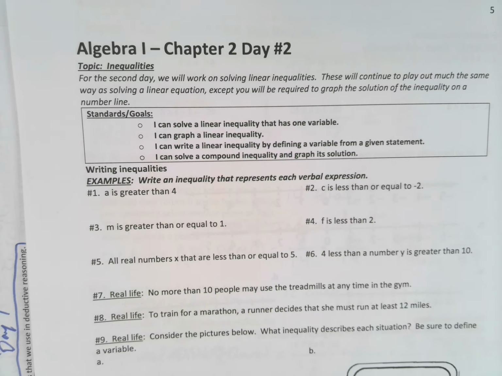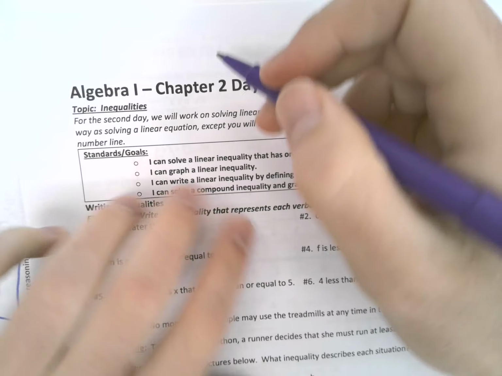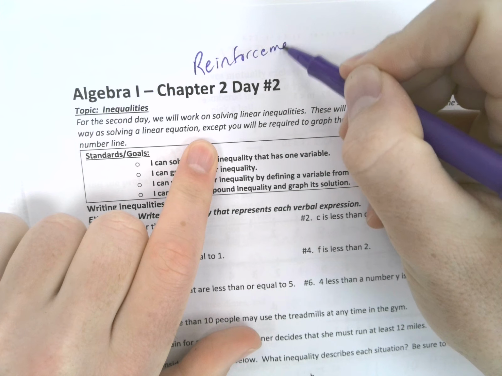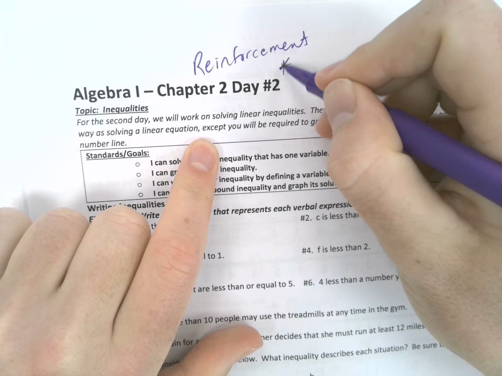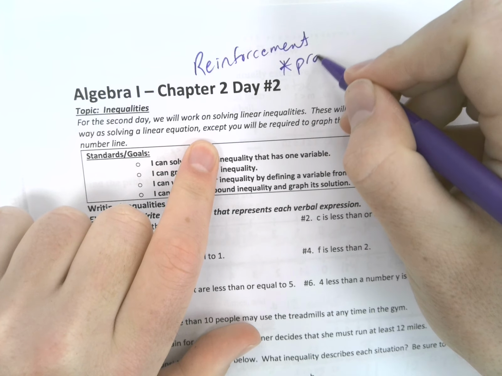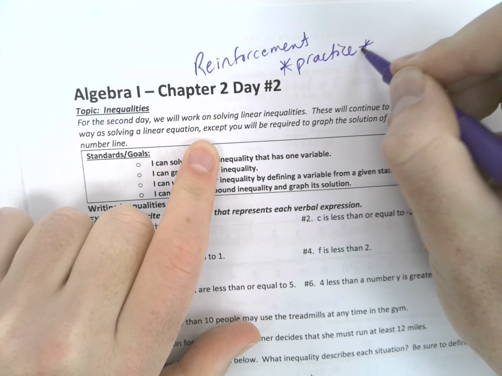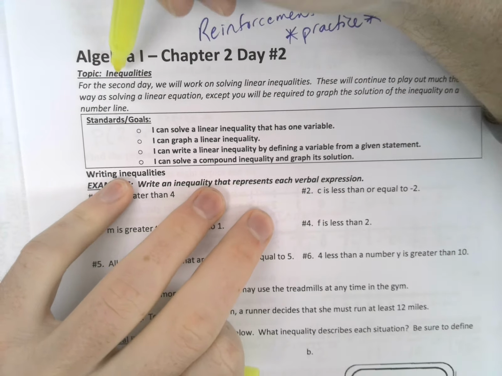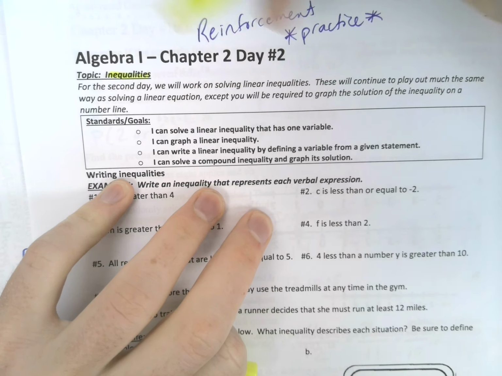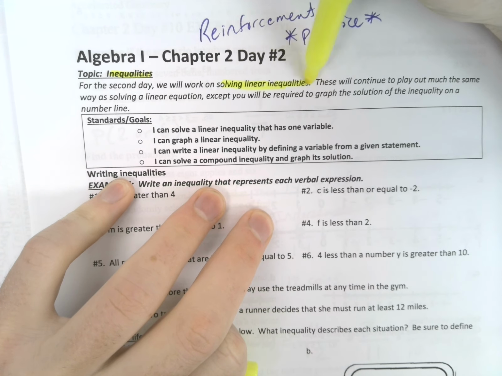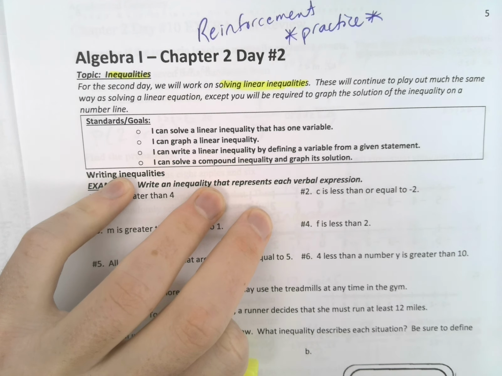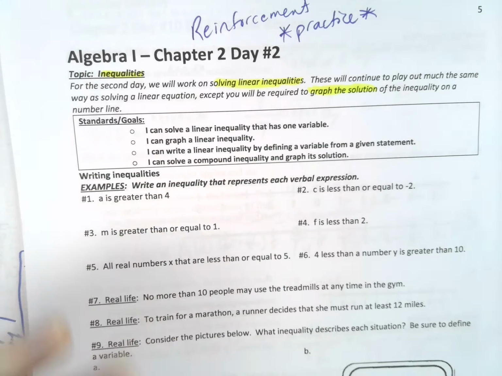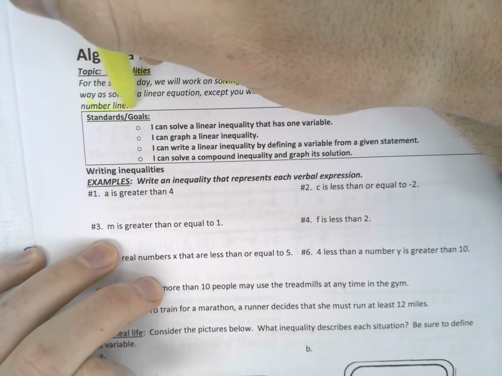Now, second day, this is a very big reinforcement day. This is going to be a great day. If you struggled a bit with day 1, this is going to be great practice for us, guys. So I'm really excited to get into day 2. And once again, our topic, we're talking inequalities. We want to work on solving them, so getting the variable by itself. We also want to continue to graph the solution. So whenever we solve them, we want to be able to graph on a number line.